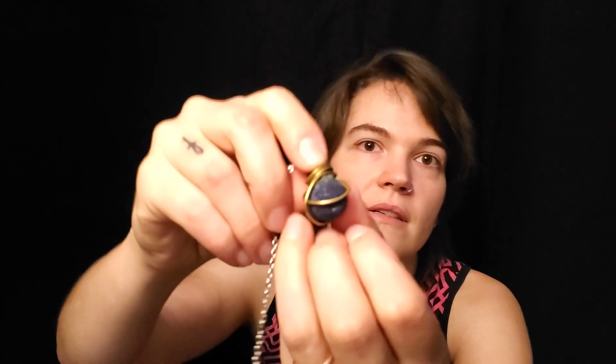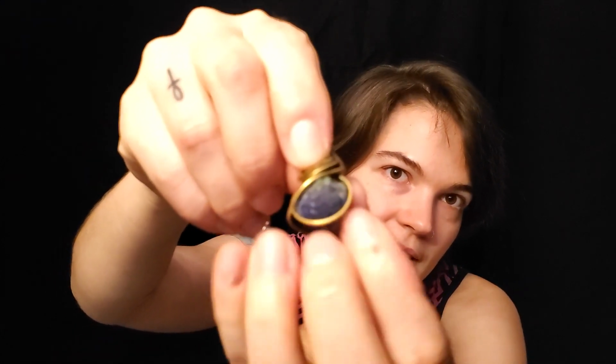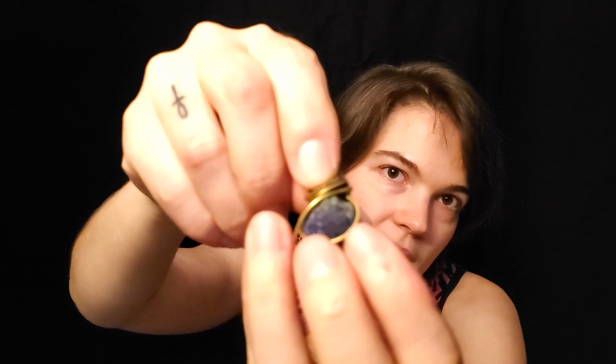And it is an intermediate stage before malachite is formed. So that's why there's little bits of malachite in it, is that if you then let it go further, it will form into malachite.